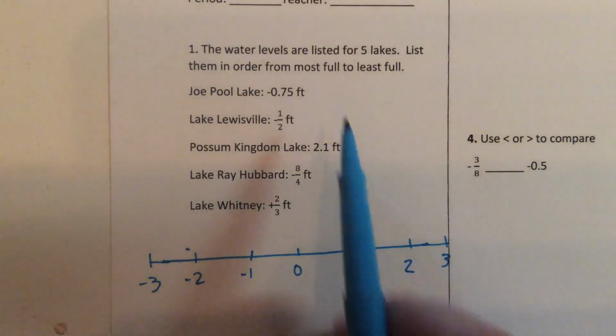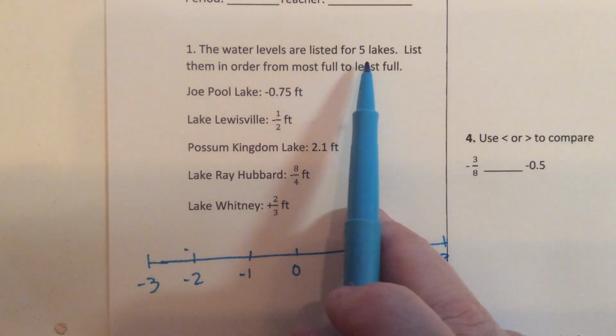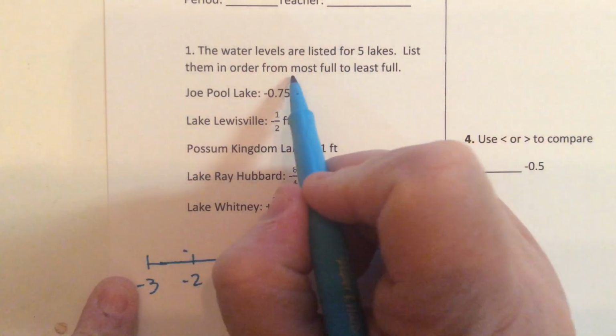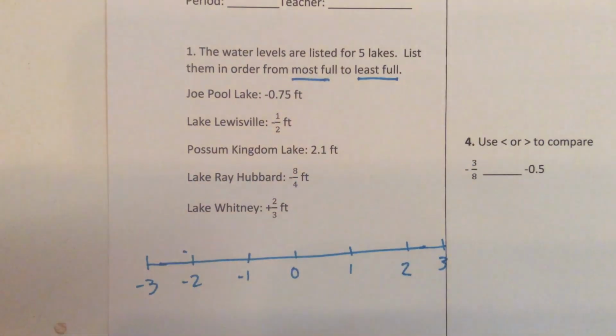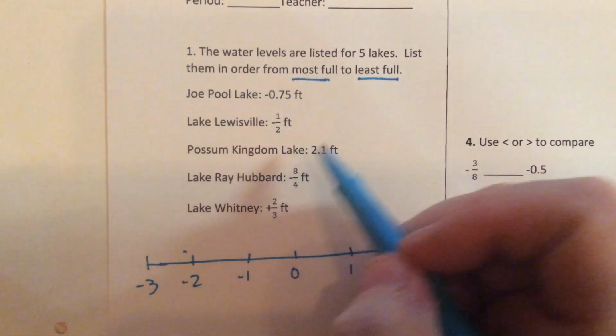All right, the water levels are listed for 5 lakes. We want to put them in order from most full to least full. So that means greatest to least. Okay, so we'll have to remember that at the end. Anytime you see numbers like this, let's just put them on a number line. Okay, that makes it easiest. Or make them all decimals first.